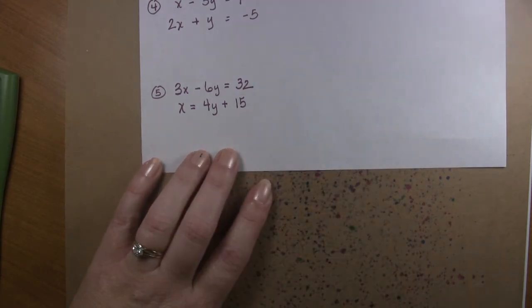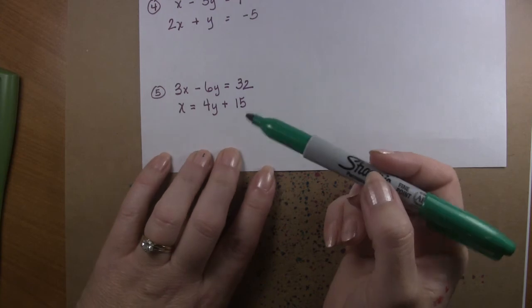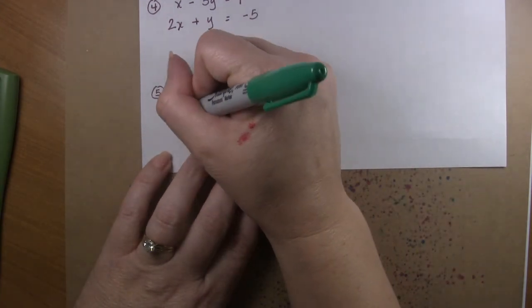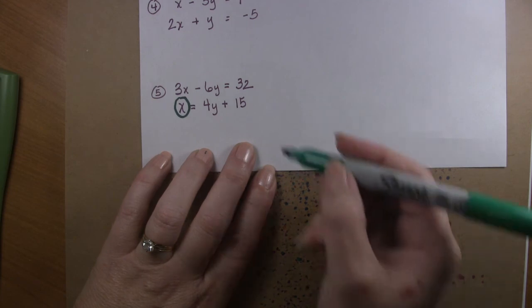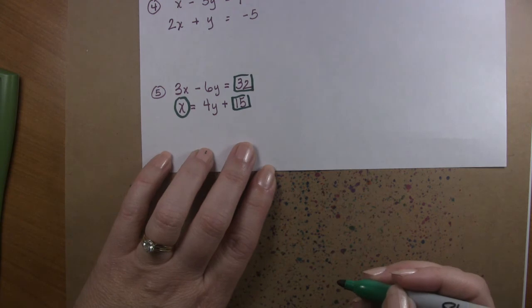Take a look at this last one. This last one is an excellent example of one where you probably would not want to use the elimination method. Can you tell me why? Well, one of the reasons why is we already have x completely by itself, right? X is completely by itself. The other reason is because we have some big numbers here, like 32 and 15, which makes it harder to do that math in our heads.